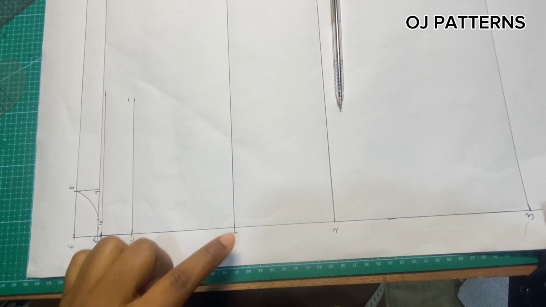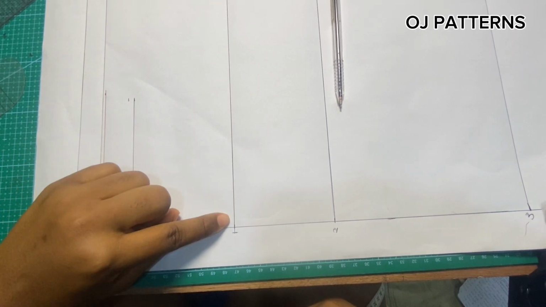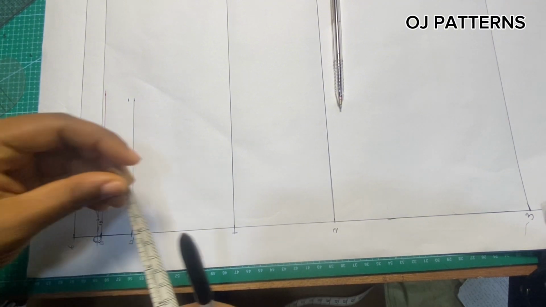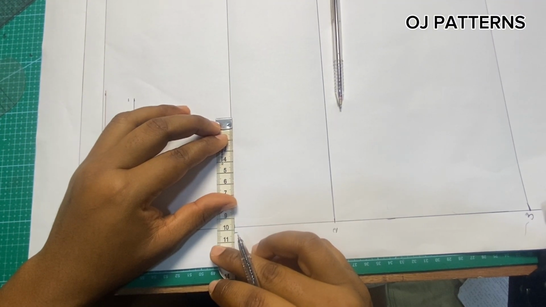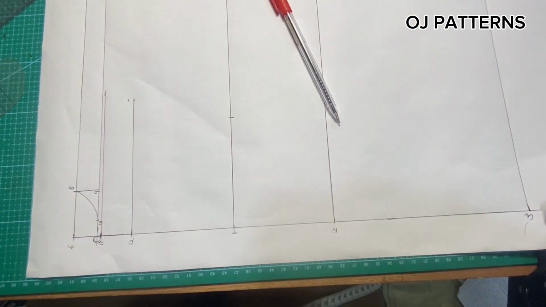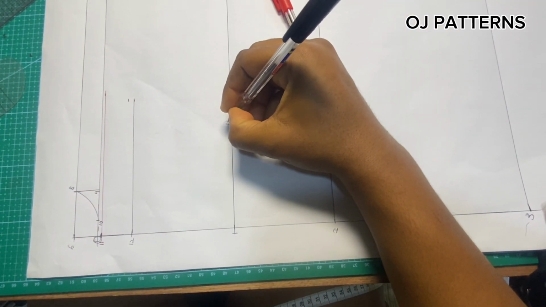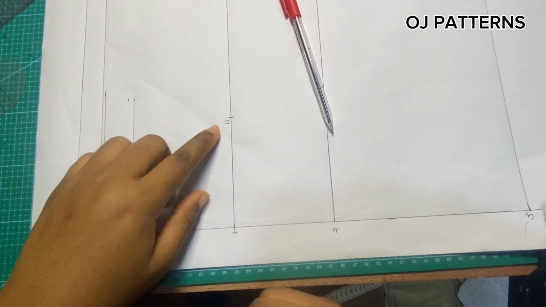That means from point 1, we'll measure 19.7 to the right along this line. So this is our point 1. Measure 19.7. So this is point 13. That's 19.7.